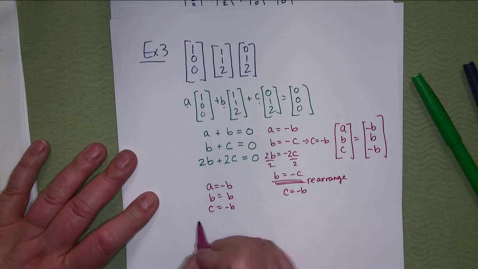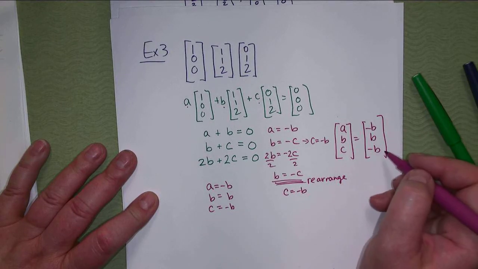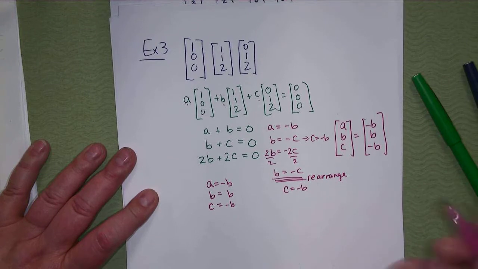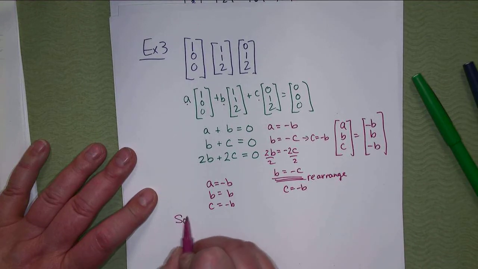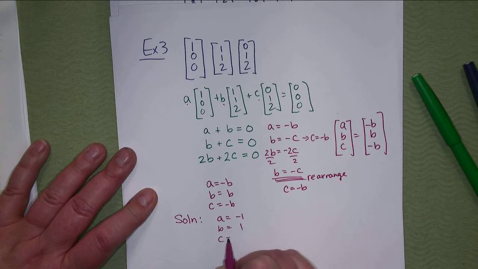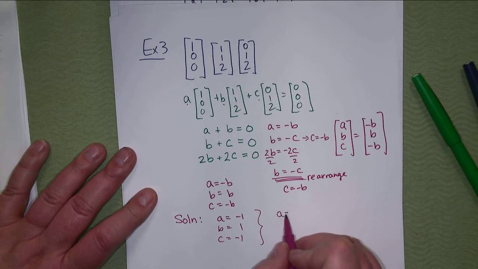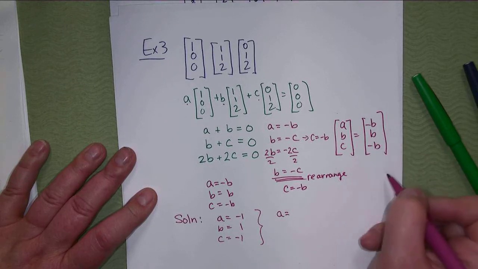But basically, if we pick any value of B, so if B is 1, that's a possible solution. So one solution would be A is minus 1, B is 1, and C is minus 1. What's another possible solution? If we let B equal 3, what would we get?